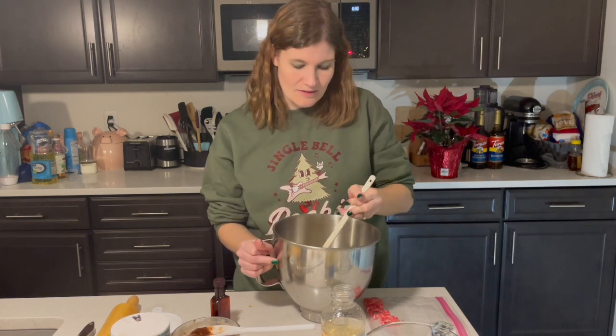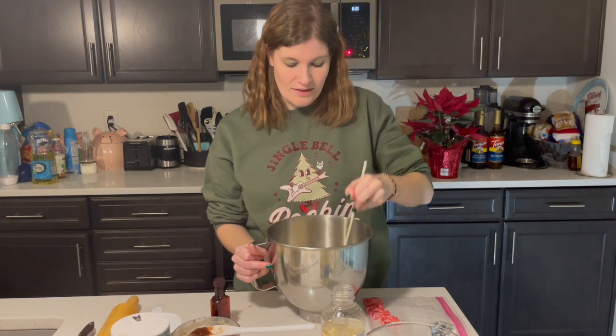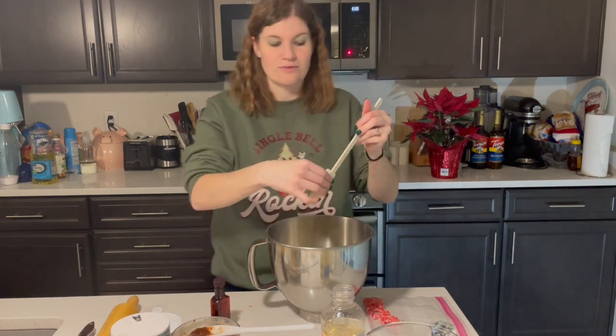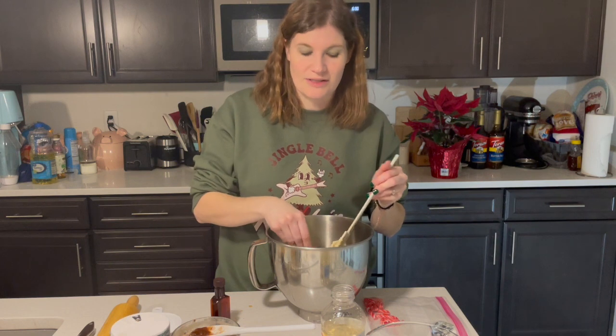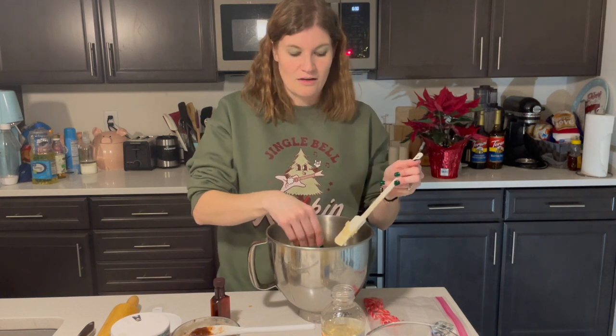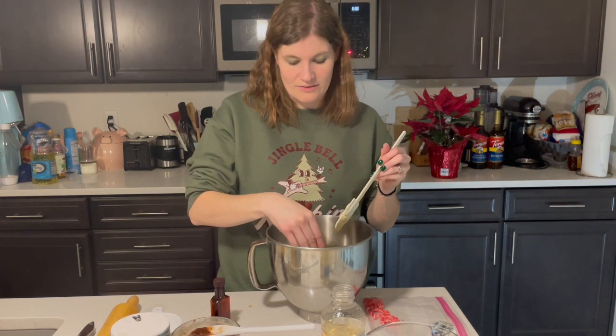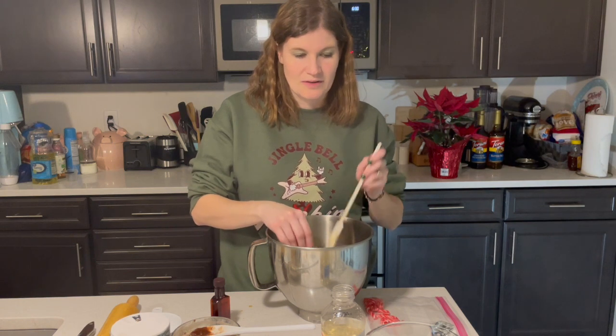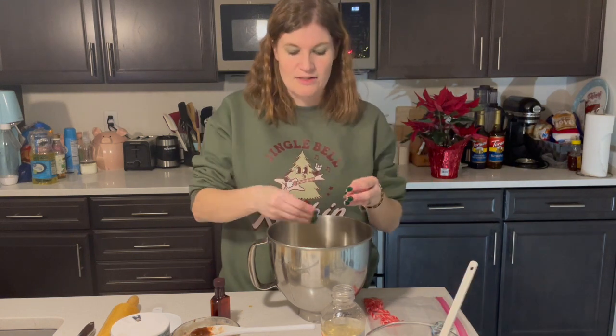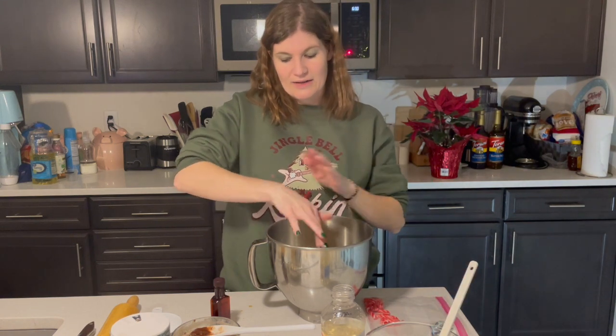So yeah, I need to get a better tool for this so that this will actually turn more into the right kind of cookie dough. So right now it's just kind of flaky, so let's go ahead and fix that.